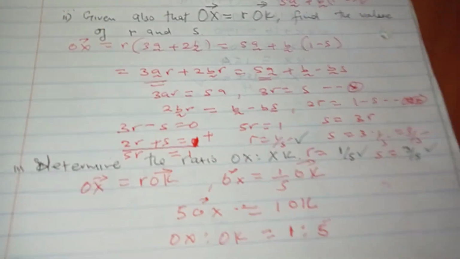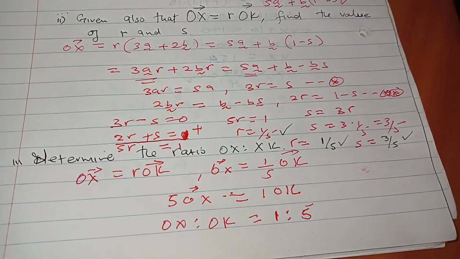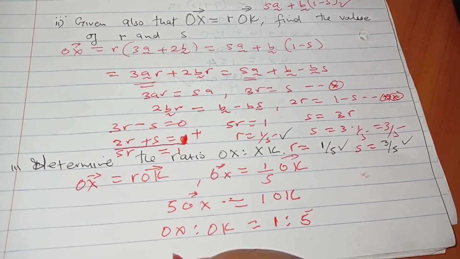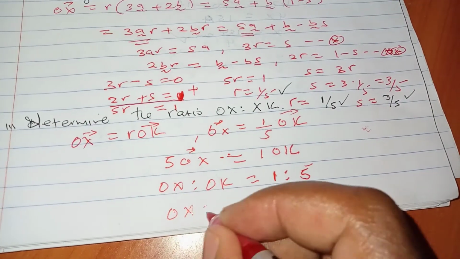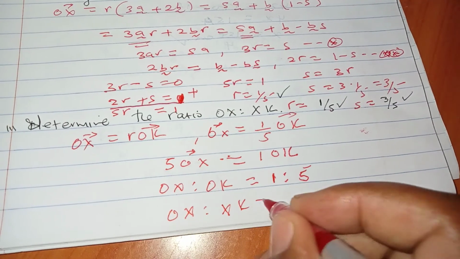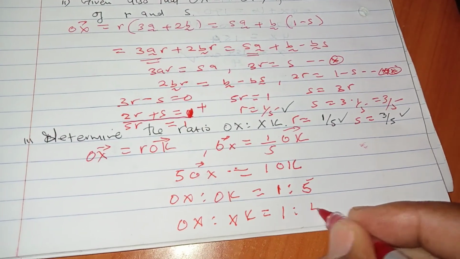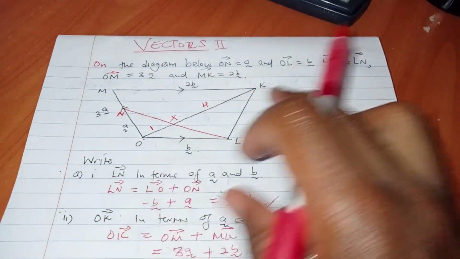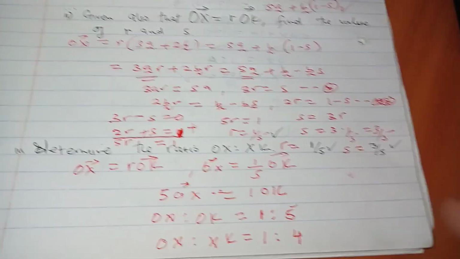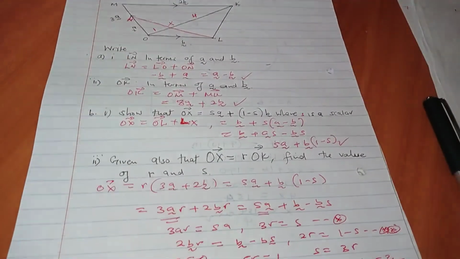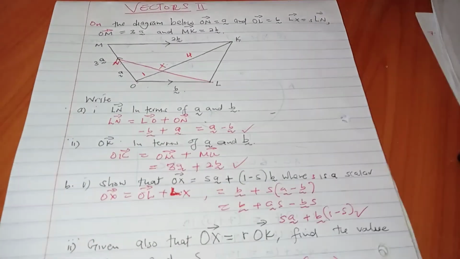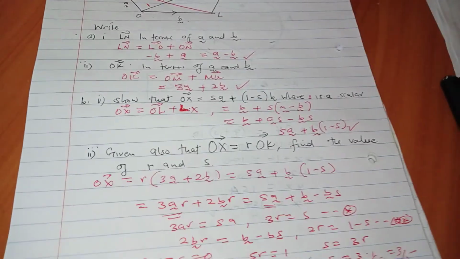So what is our question requiring? The question requires determine the value of the ratio of OX is to XK. So OX now, our answer is to XK is equals to 1:4, right? So that's okay. So 1:4, OX is to XK, and that's how that question is done. It's a long question, but if you organize your work properly, you can always get the correct answer.